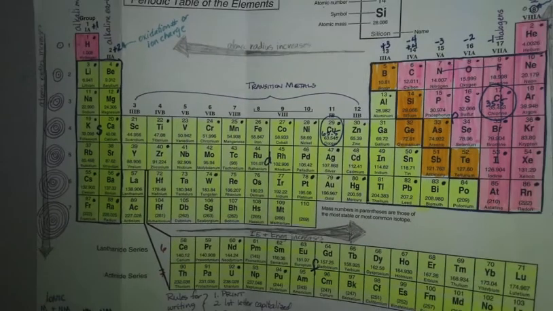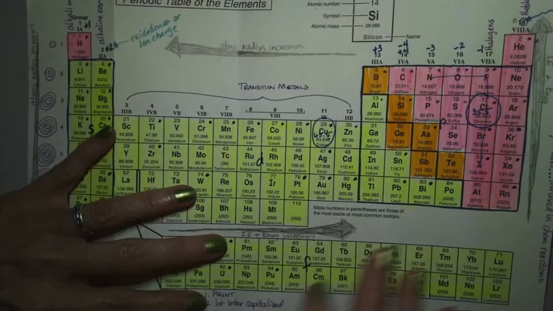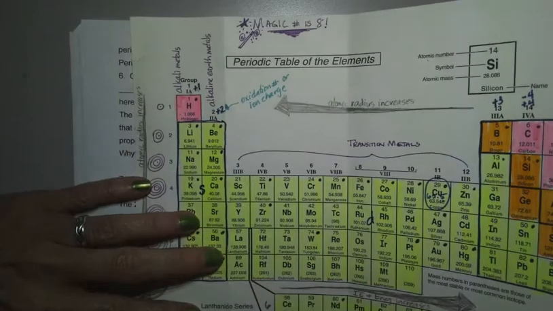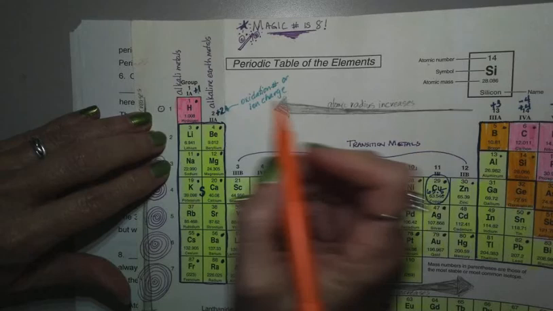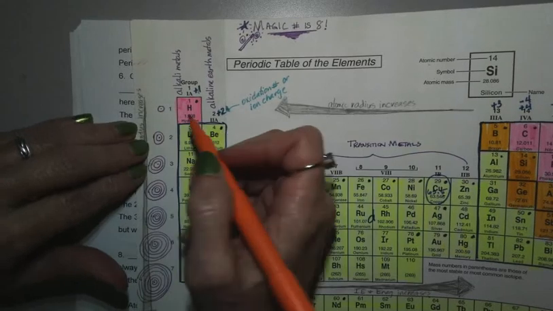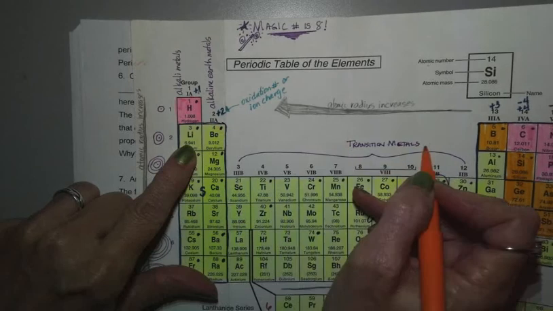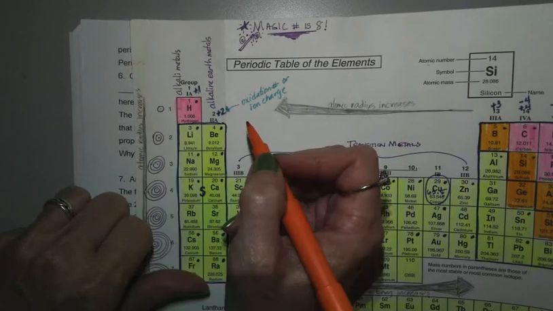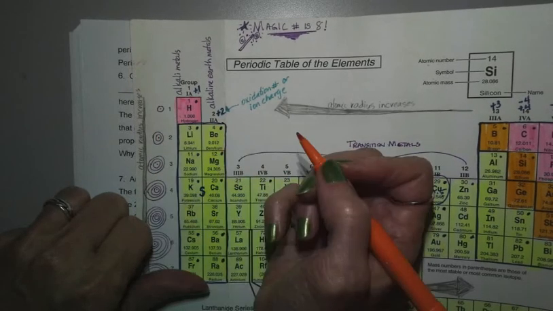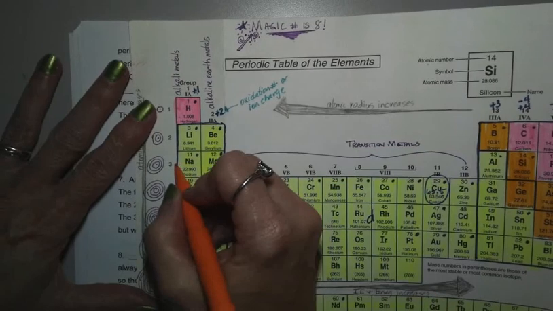So what she's talking about here is that if it's the first period, they have 1 energy level for the electrons to orbit in. If it's in the second period, there are 2 energy levels for the electrons to orbit in. So my little dot in the center is just the nucleus. If it's in the third period, it has 1, 2, 3 energy levels for the electrons to orbit in.